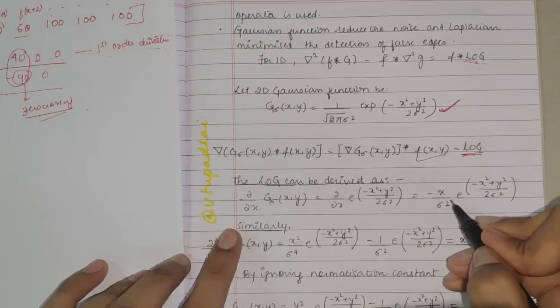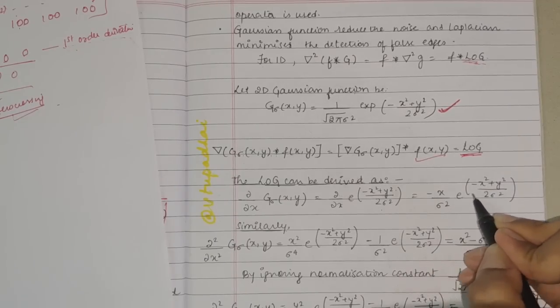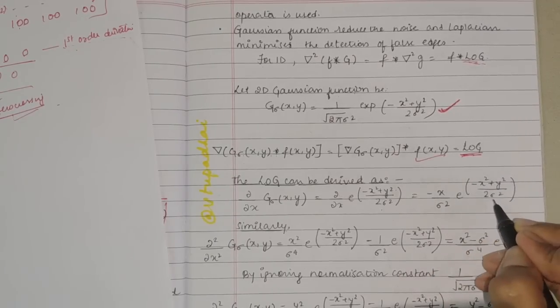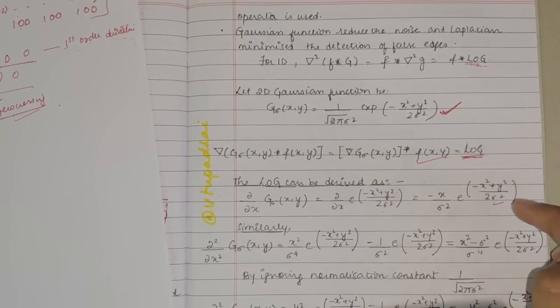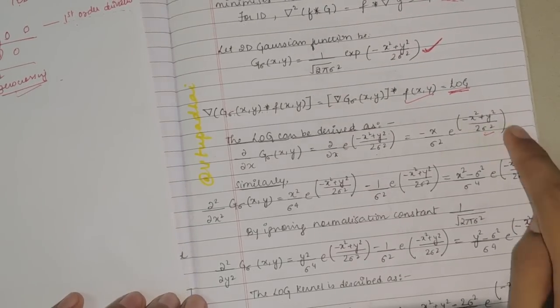Upon x, if you are solving it for x, it will become minus x upon sigma of x square e to the power of minus x square plus y square upon 2 sigma square. Guys, this is basic partial differentiation. I hope everyone is aware of this.